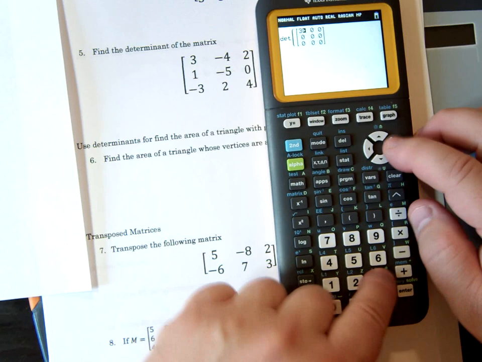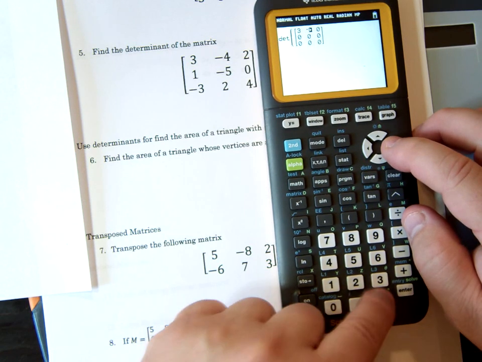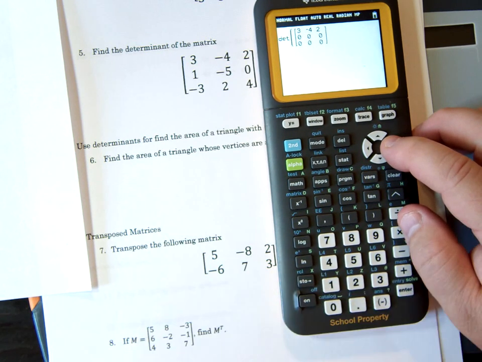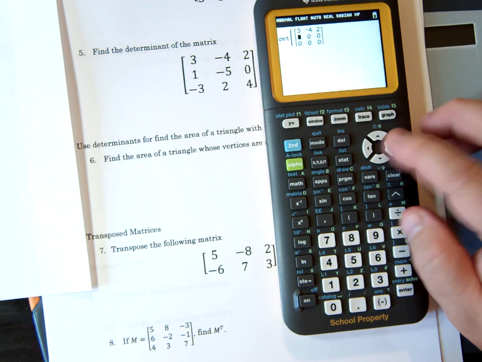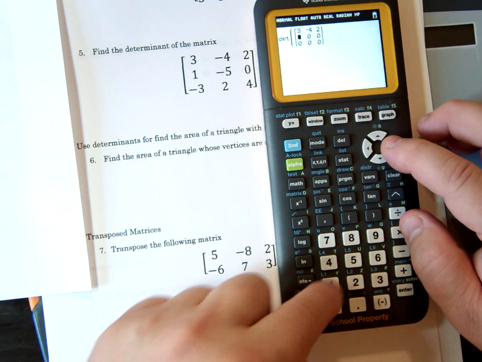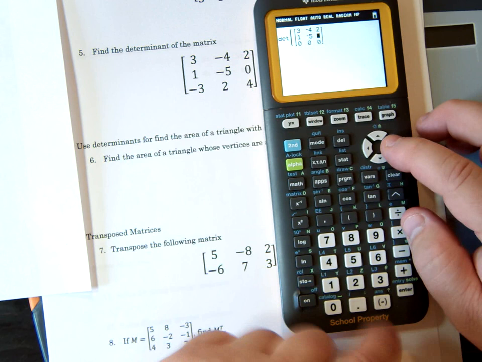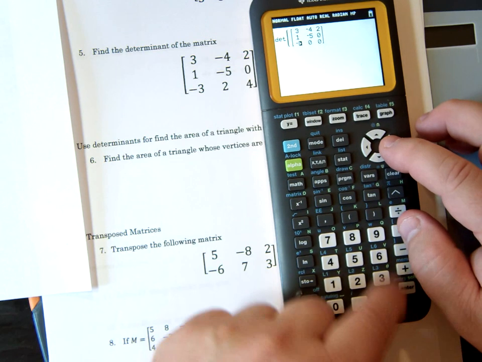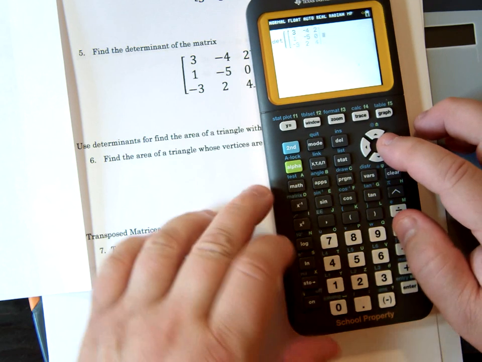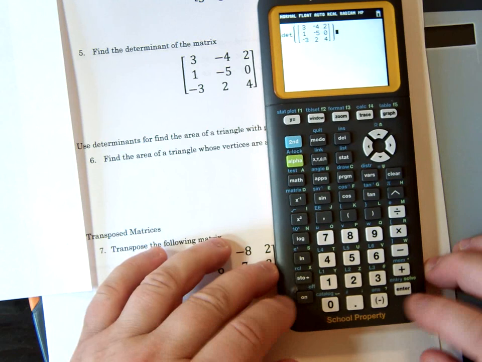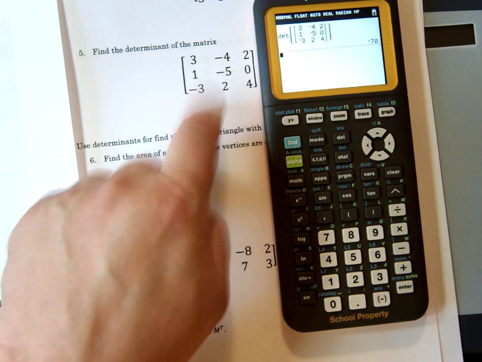So 3, arrow to the right, -4, 2, keep doing arrow to the right, and it'll keep wrapping around. 1, -5, 0, -3, 2, 4, in that parenthesis, so the determinant of that one is -70.